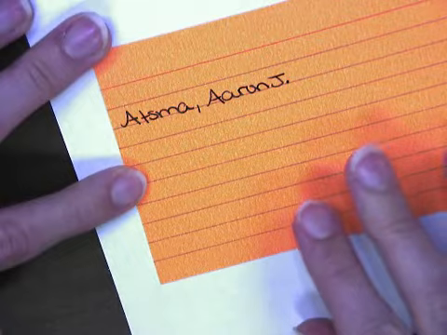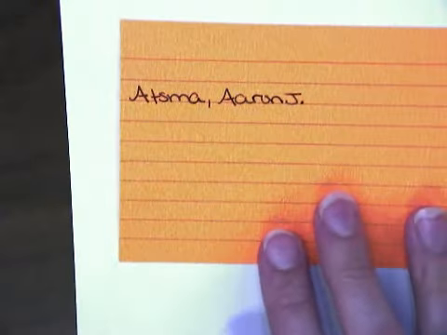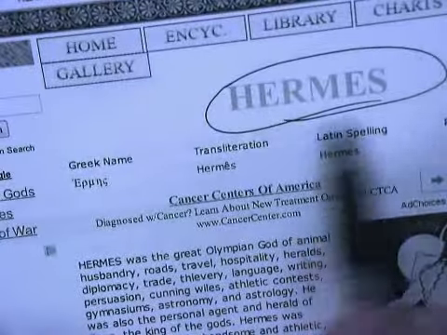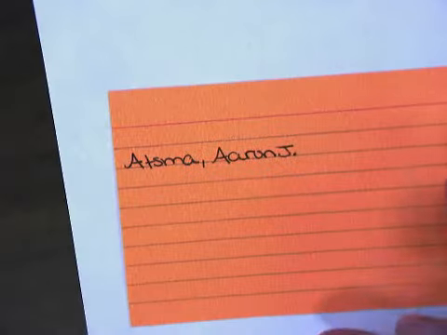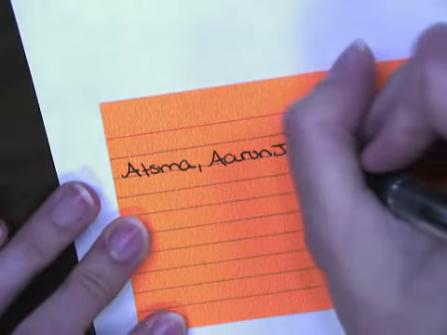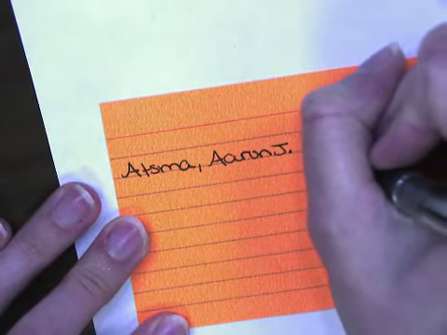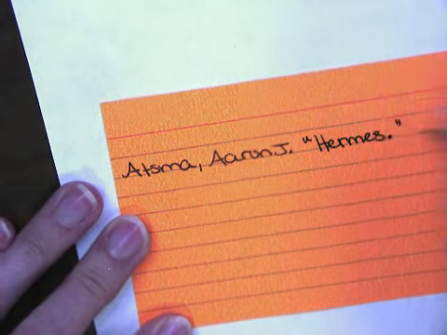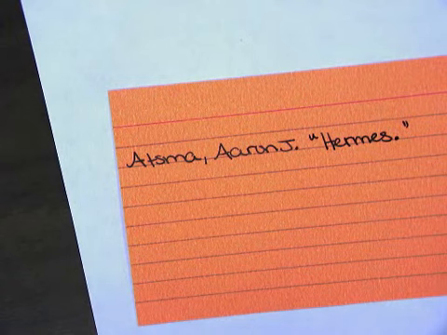Next, I have to find the website title. So I come to my website here, and I see my website title is Hermes. So I come back to my source card and I write Hermes in the quotation marks. Always putting that period inside. Remember, we talked about just like dialogue, the period goes inside the quotation marks.